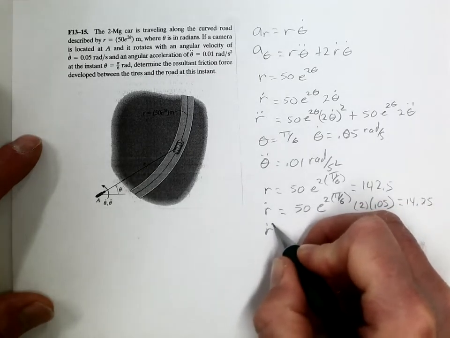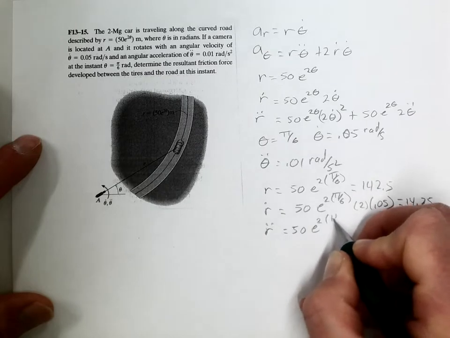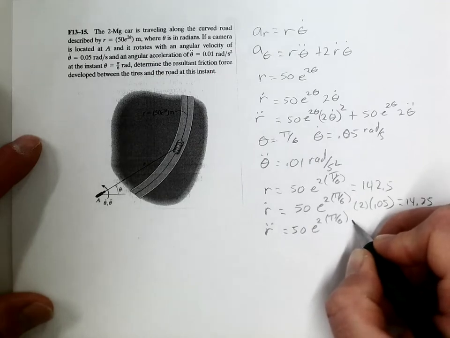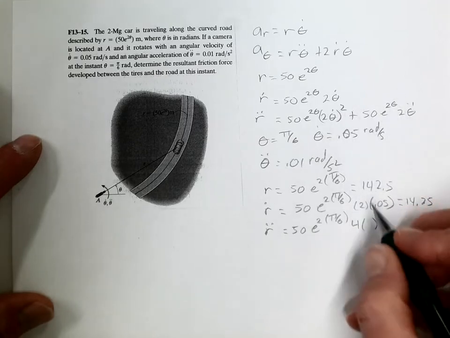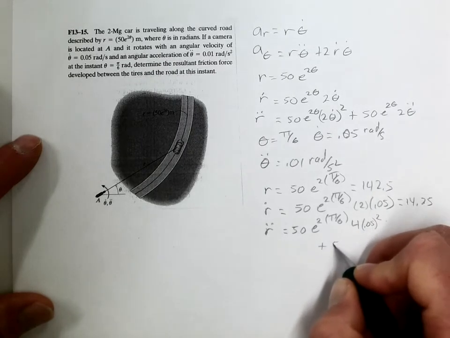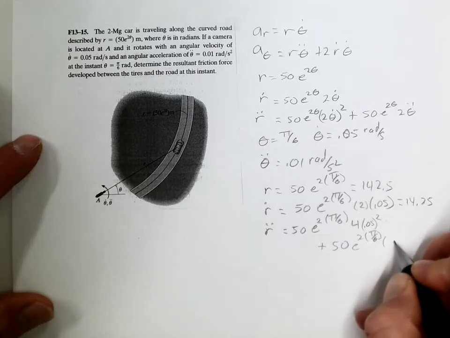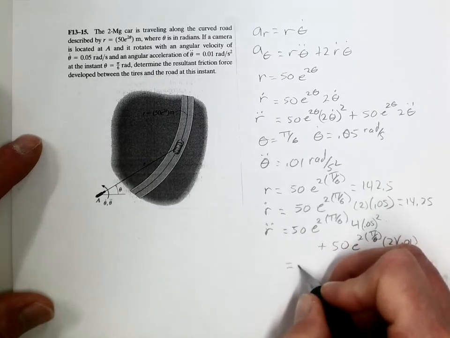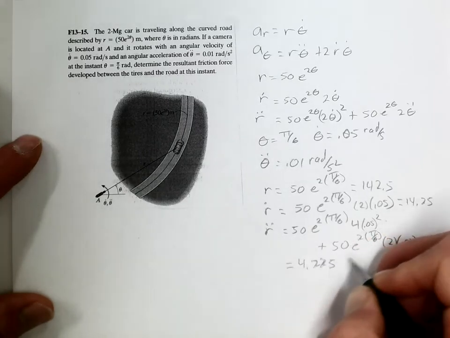And then we have r double dot, which is 50 e to the 2 pi over 6 times 4 times theta dot 0.05 squared, plus 50 e to the 2 pi over 6 times 2 times 0.01, and that results in 4.275.